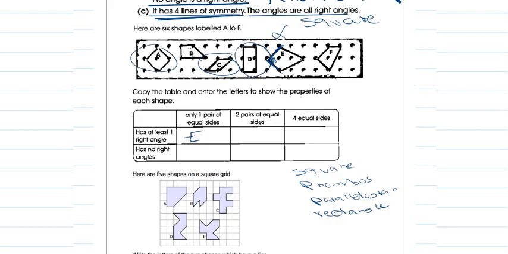Has at least one right angle. You will find that the rectangle can fit here. Rectangle, letter D, or letter A. Has no right angles. You will find that the parallelogram, letter C, can fit here. Which shape has 4 equal sides? You can find that the square has 4 equal sides, letter A, and also has at least one right angle.